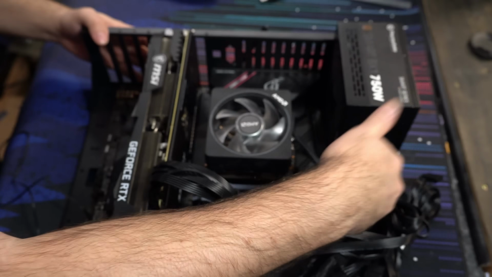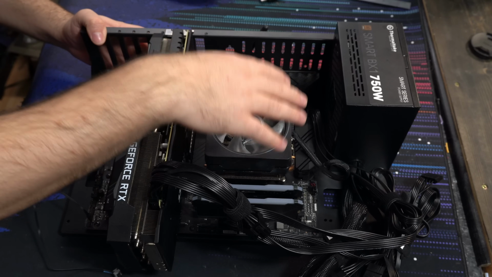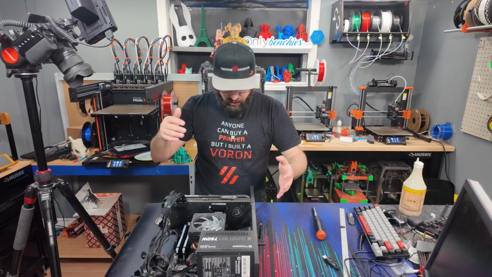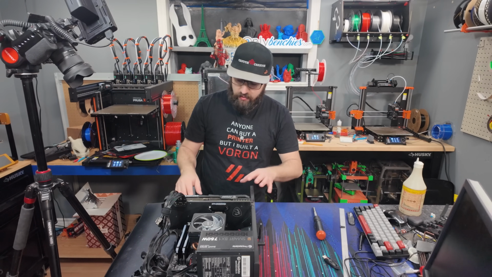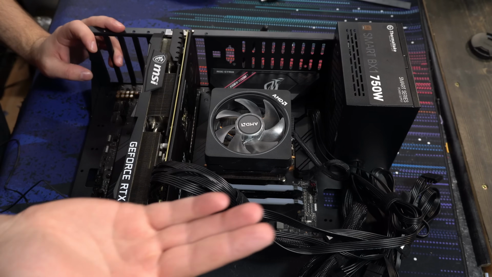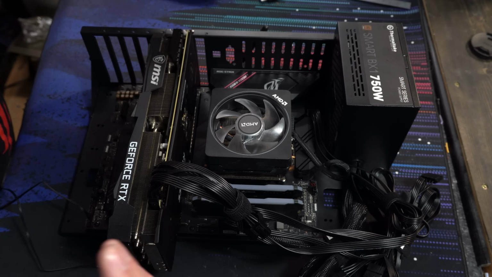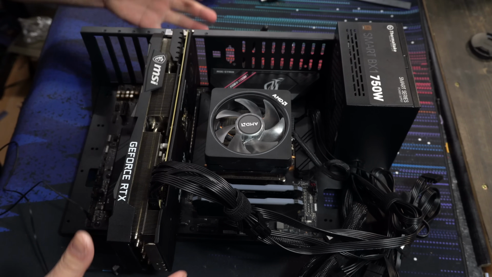For hardware, we have a B550 motherboard. Processor is a Ryzen 2700. We have 32 gigs of DDR4 RAM. The case itself is just a generic $30 test bench I bought off Amazon. Thermaltake power supply, the reason I went with it, it was on sale. And for storage, we just have a little NVMe drive in there. The biggest thing is the GPU.